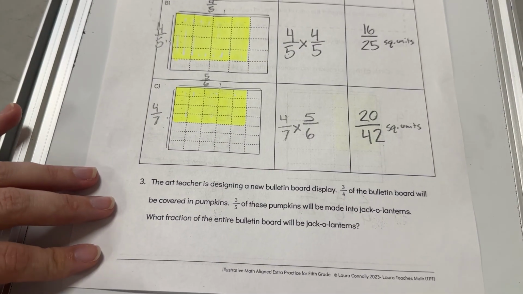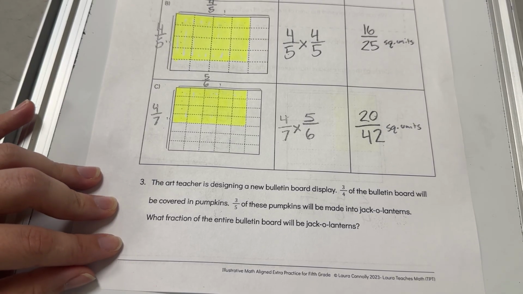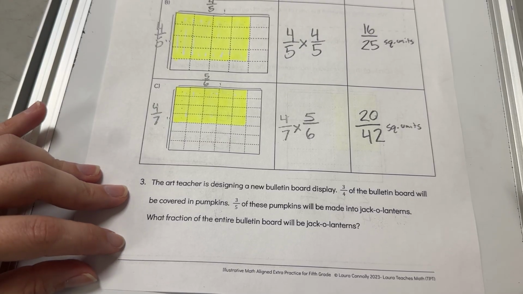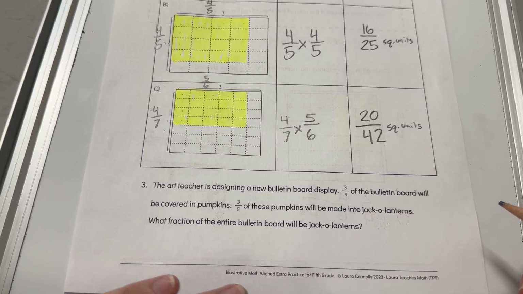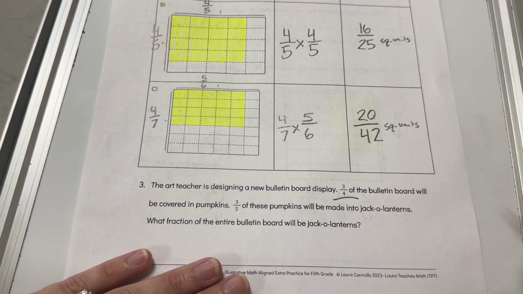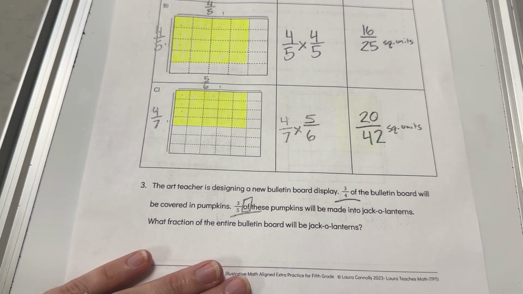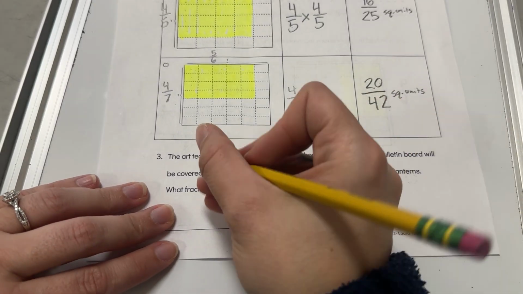And last, number 3. The art teacher is designing a new bulletin board display. 3/4 of the bulletin board will be covered in pumpkins. 3/5 of the pumpkins will be made into jack-o'-lanterns. What fraction of the entire bulletin board will be jack-o'-lanterns? 3/4 of it is pumpkins. 3/5 of that is jack-o'-lanterns, "of" giving us that keyword to multiply.